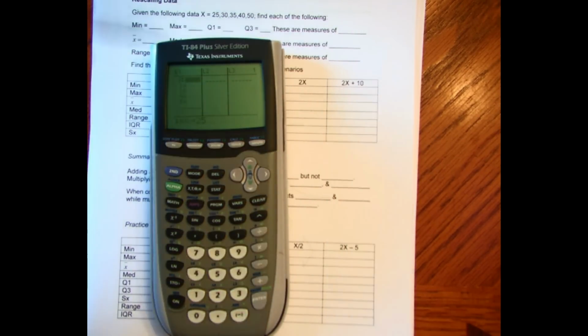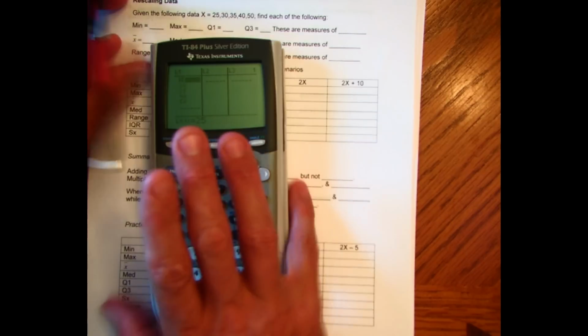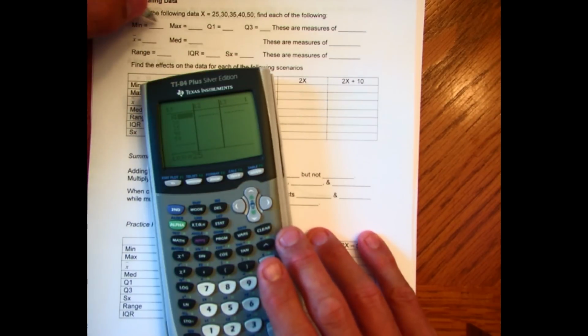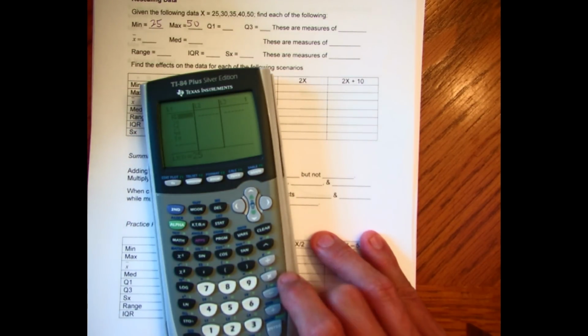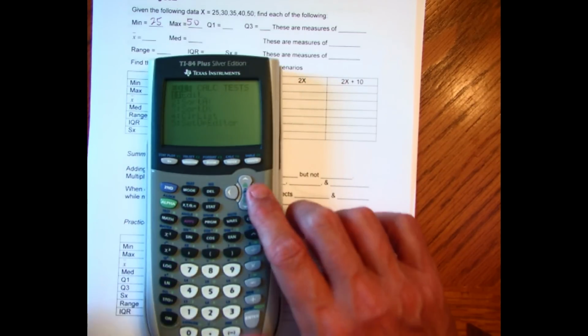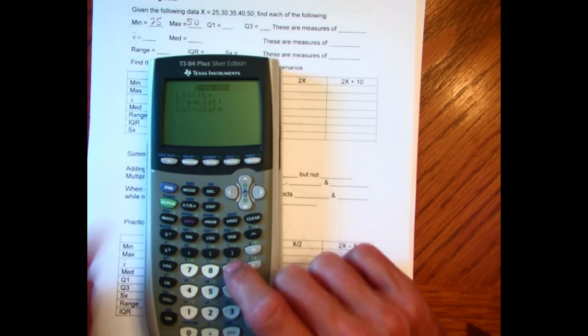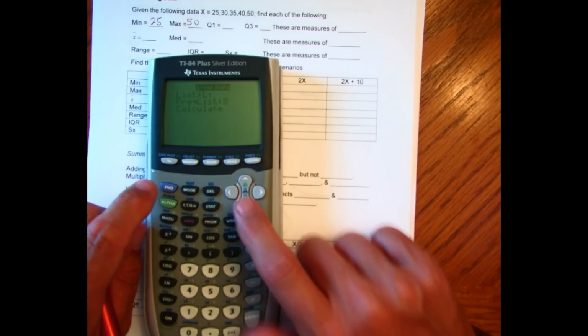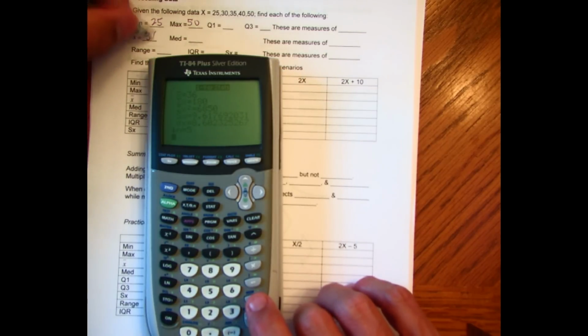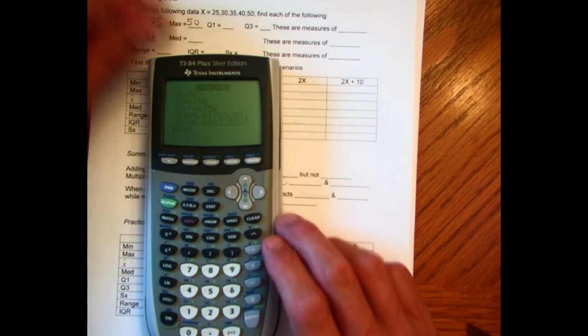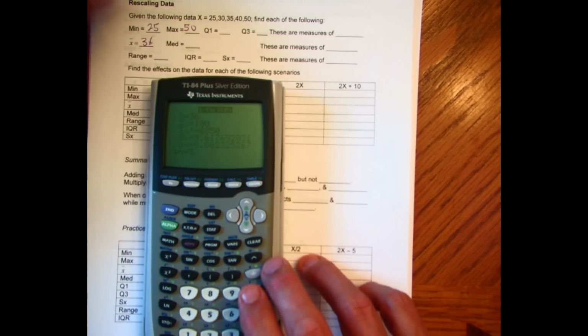And we need to get all these statistics. So some of them are pretty easy to get. The min and the max are easy to get. So now what I'm just going to do is stat, calc, 1-var stats for list 1 and calculate, and I need x bar, which is the mean, that's 36, and I need the standard deviation s of x, which is 9.62.